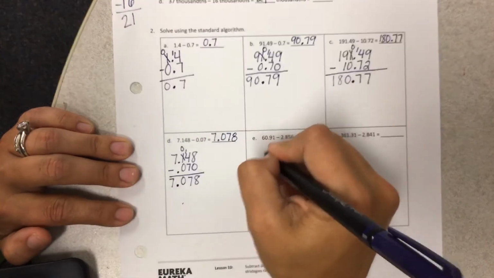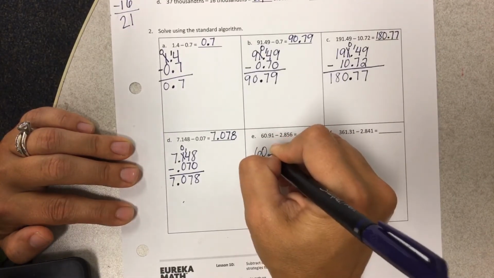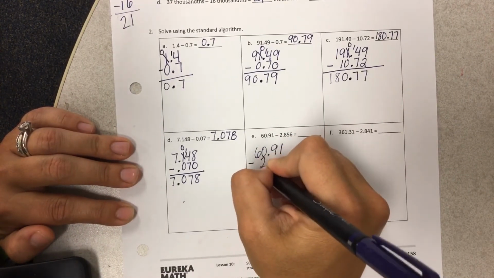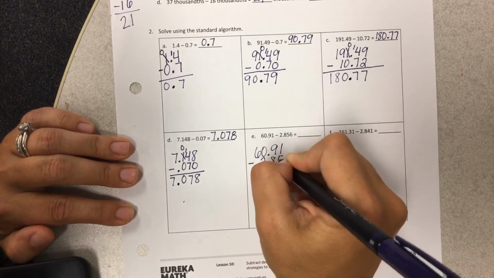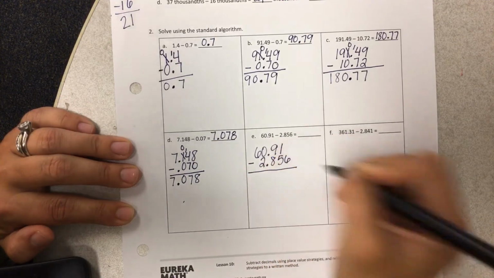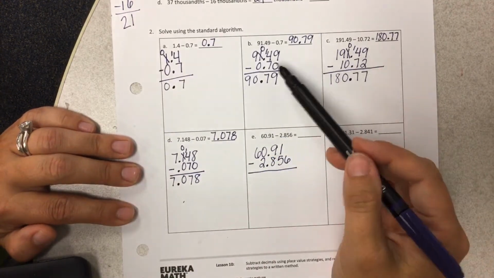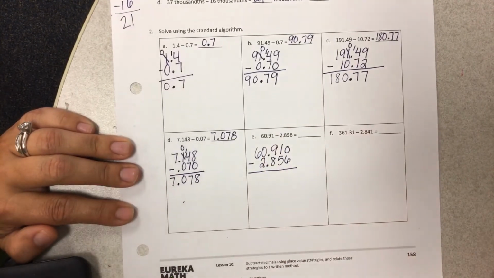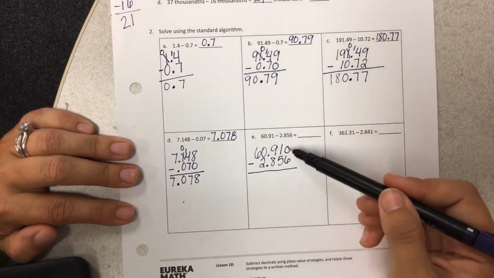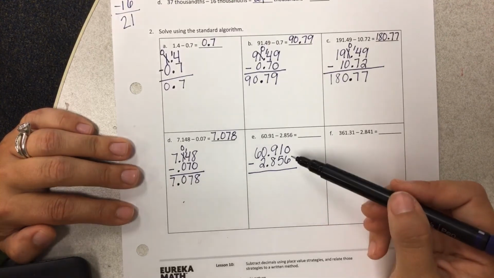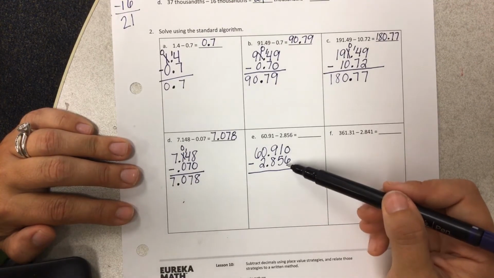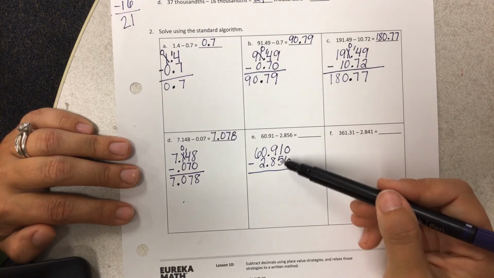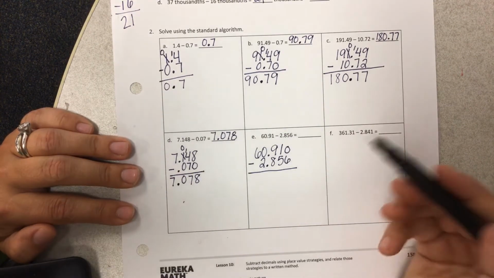Okay, we're going to keep going with letter E. I've got 60 and 91 hundredths, and I'm going to subtract 2 and 856 thousandths. Now, this time, all the zeros that I've had to add were to the bottom number. I am going to add that 0 to the top number, because now, instead of just saying I can just bring the 6 down, you can't. You have to look at this. Can I do 0 minus 6? No, I can't. Can I do 1 minus 5? No, I can't.